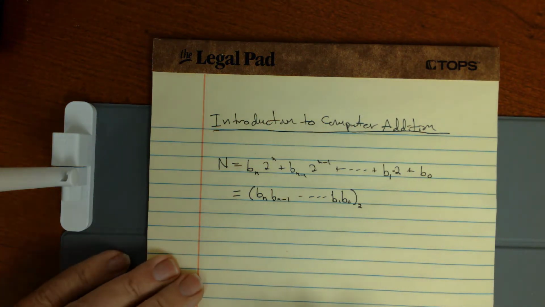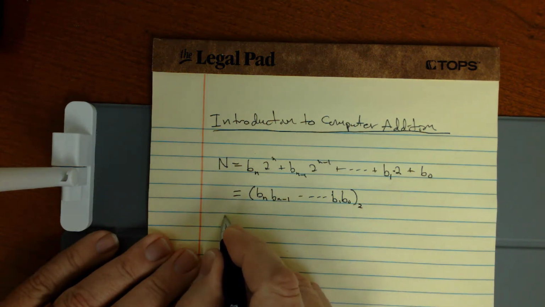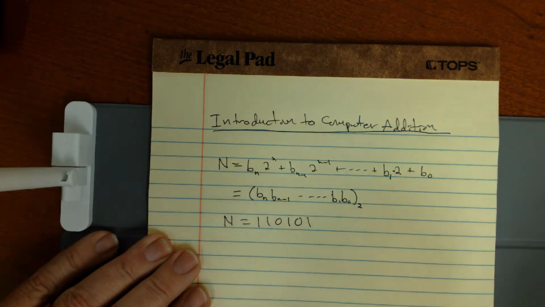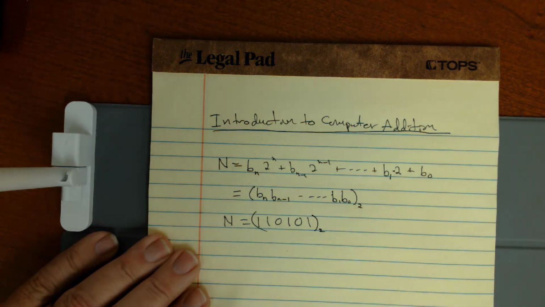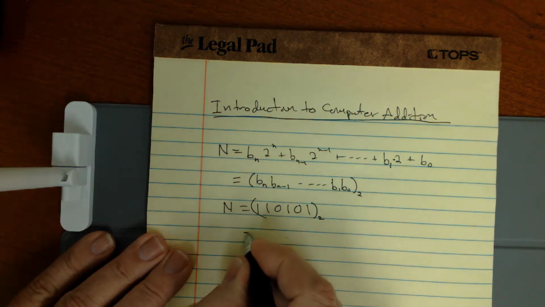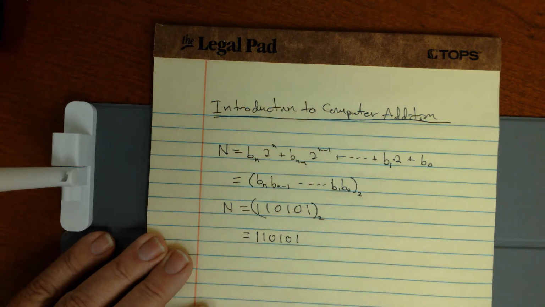And so we could take a number and say, let n be 1, 1, 0, 1, 0, 1. I'm just making this up. We could be formal and write it out like that to make sure everybody knows it's base 2. But that'll get to be a pain after a while. So if you're always working in base 2, you can just write it out like that, and this is a number in base 2.